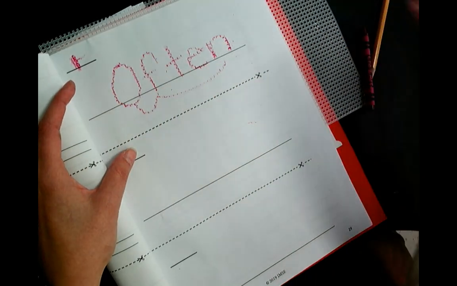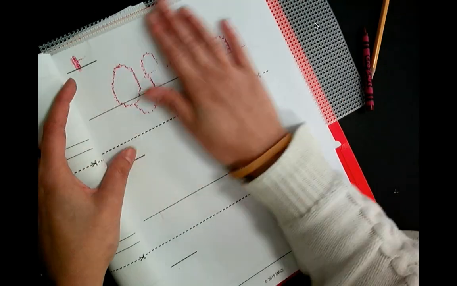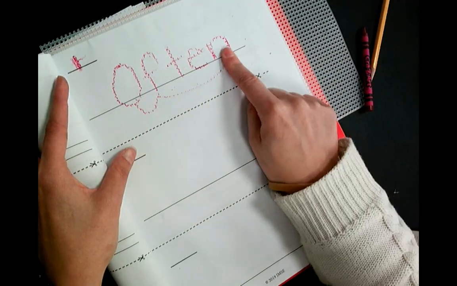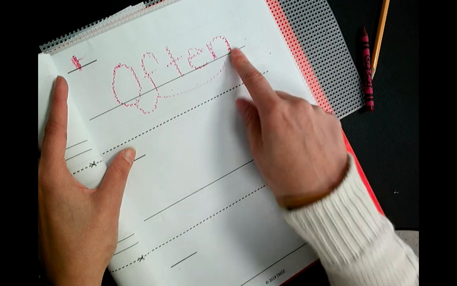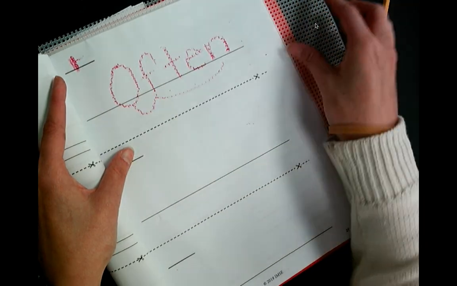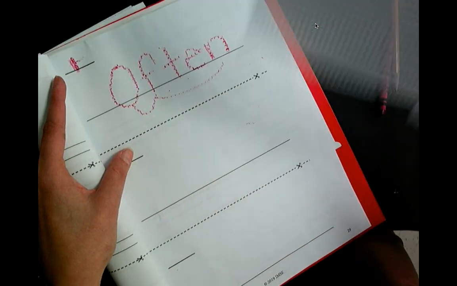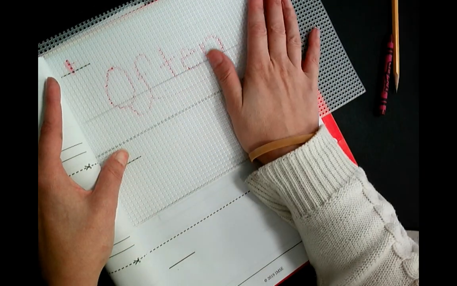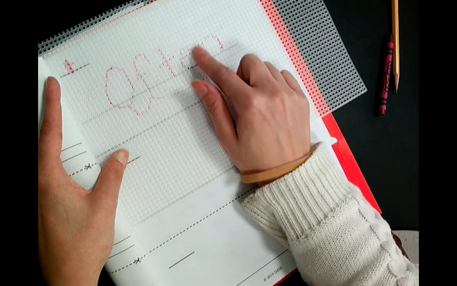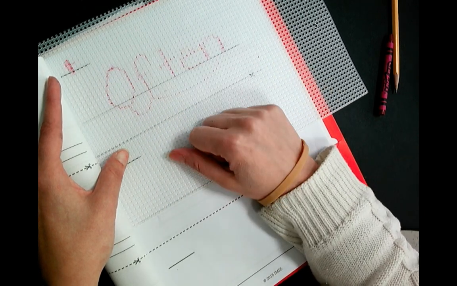Trace this. I want you to pause this video, and at this time you're going to trace with your fingers 3 times, often, and say it at the end. O-F-T-E-N, often. You're going to do it 3 times on top. Then you're going to do it 3 times with your screen on top. Go ahead and pause this video and complete that task.